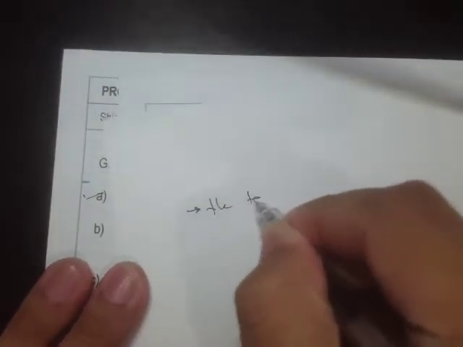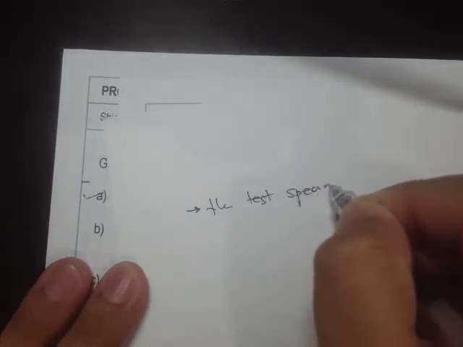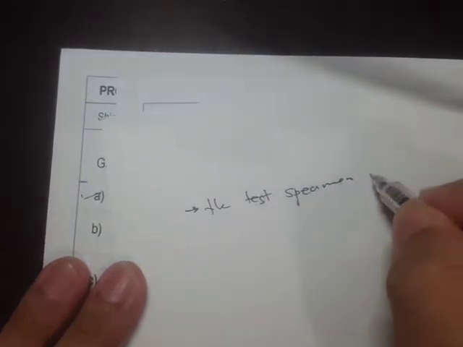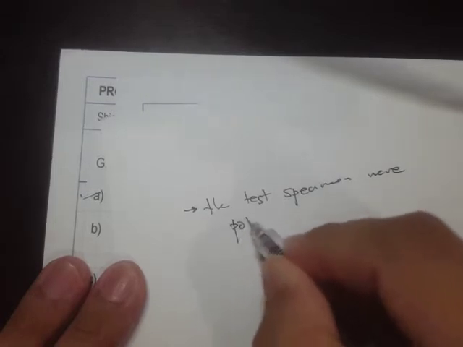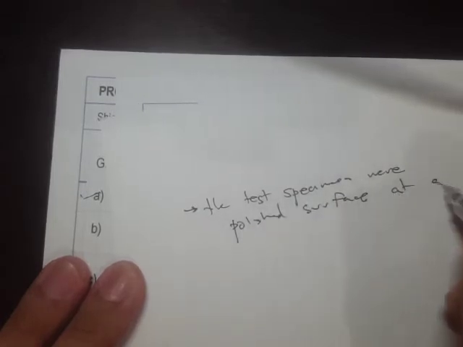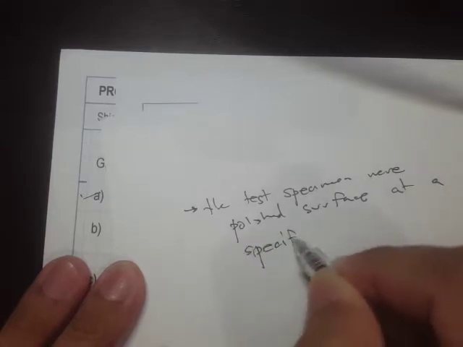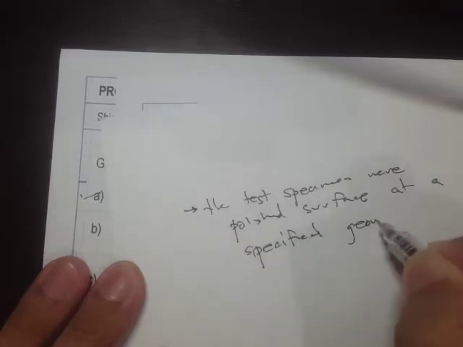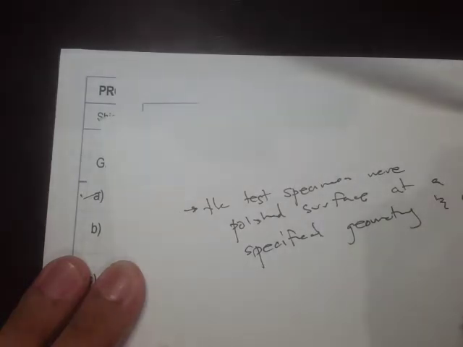Okay, so let's write it here: the test specimen with a polished surface at a specified geometry and dimensions, right?